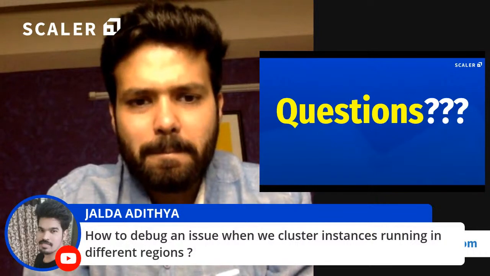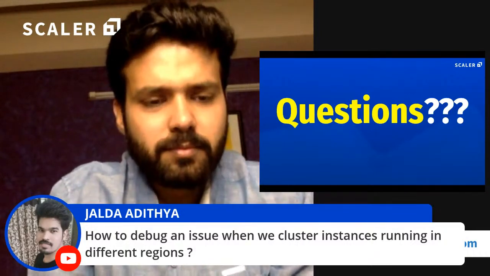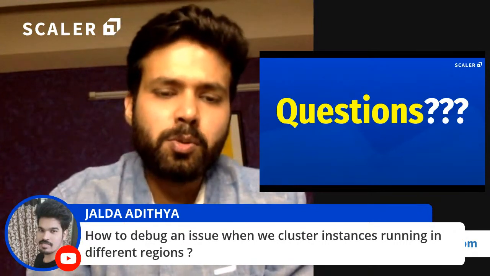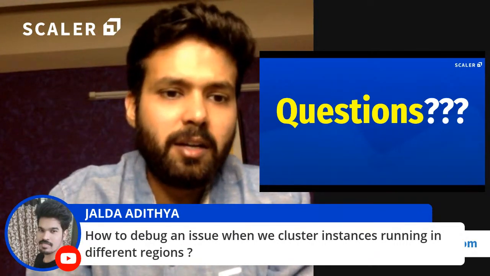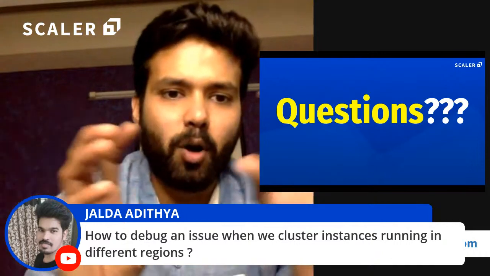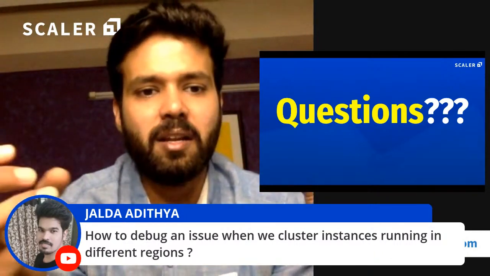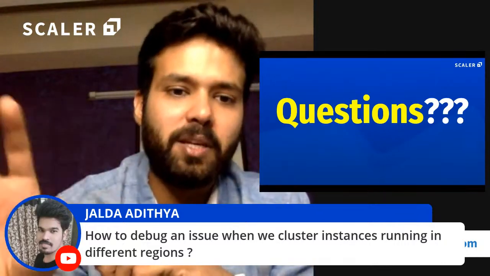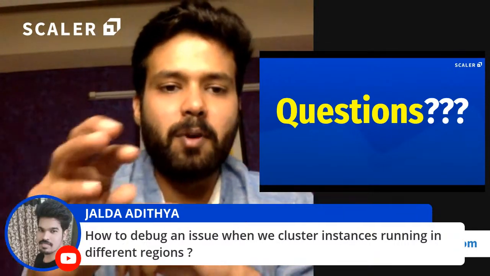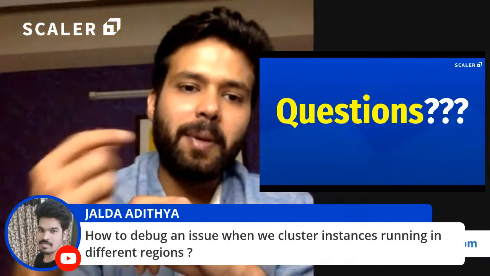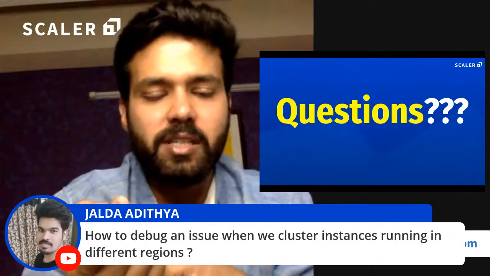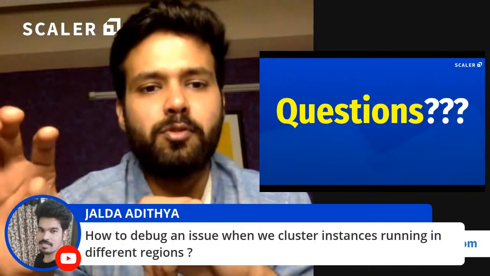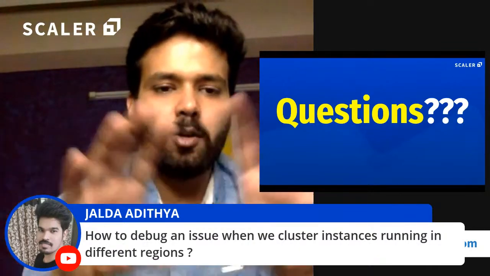Cool. So I think this is another interesting question that we have. How do you debug issues when a cluster is running in different regions? So the simple answer is that the monitoring dashboard will define where exactly your application servers are running and which application servers are performing different tasks. Typically, how you set up monitoring in those cases is you have different dashboards for different regions, so you have a collated view.